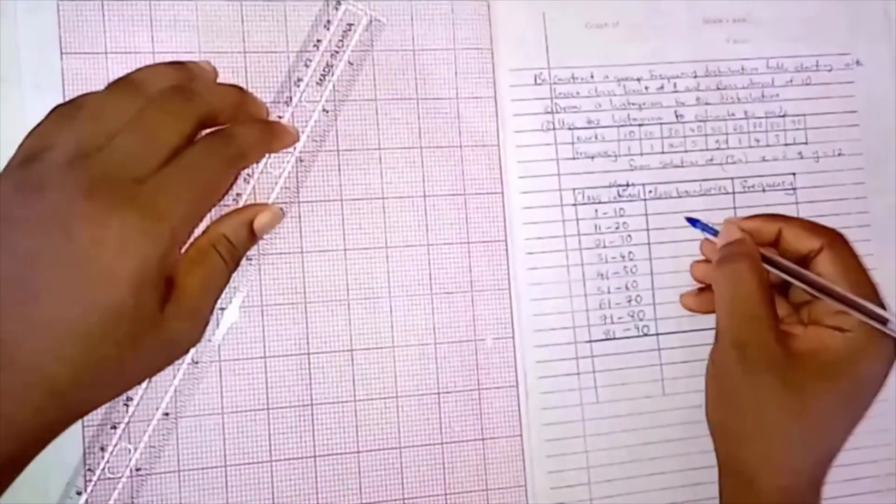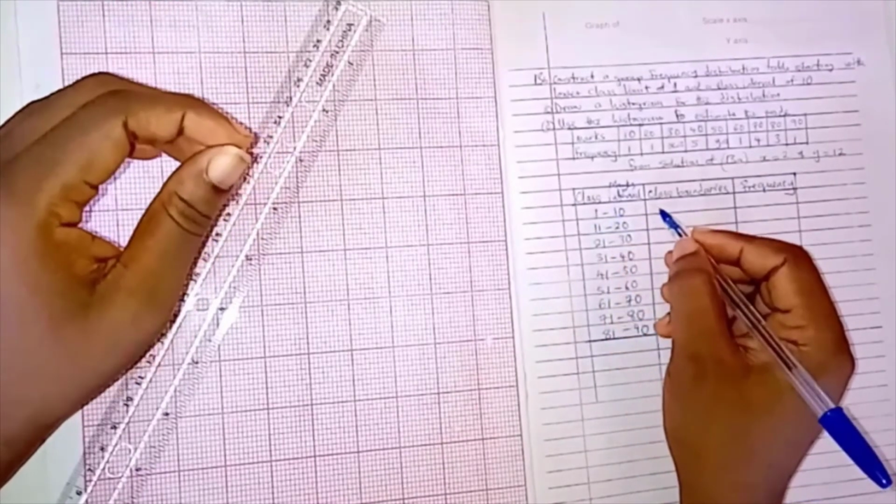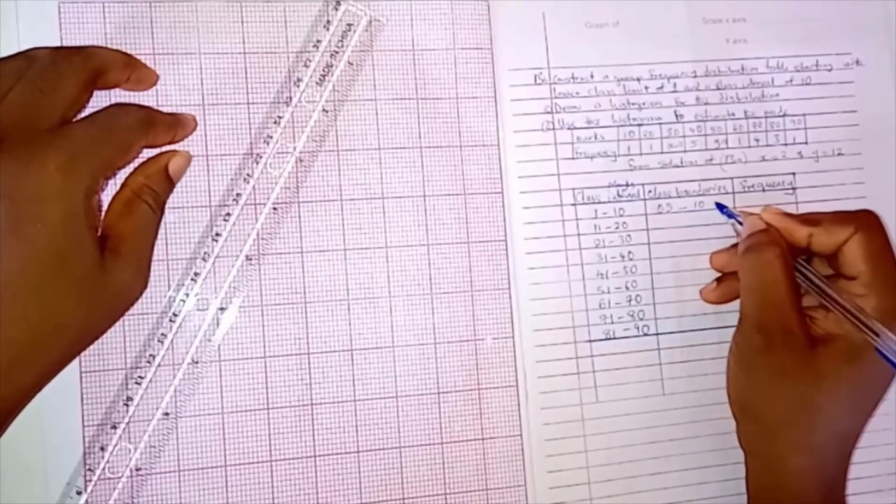Okay, so our class boundary now. Since this is a 1 here, not a 0, it won't start from a 0. It will start from 0.5 to 10.5.